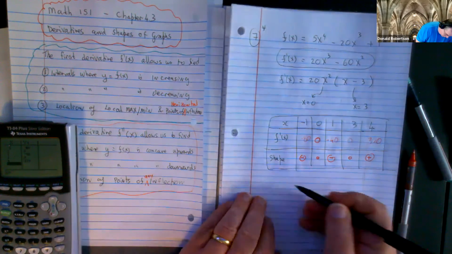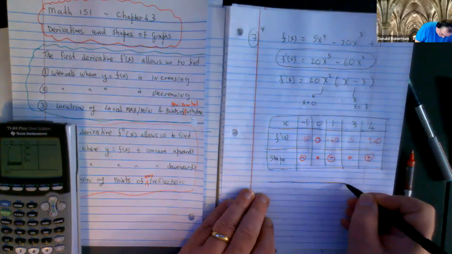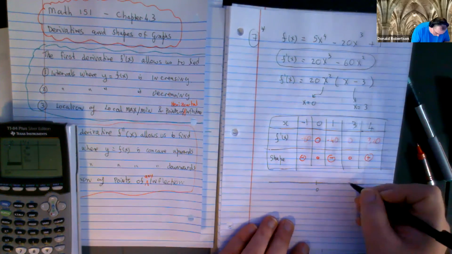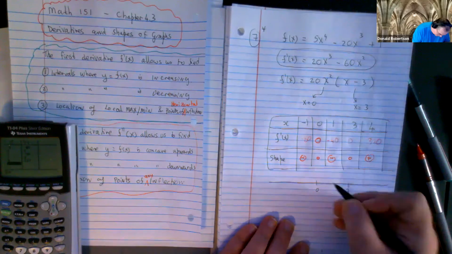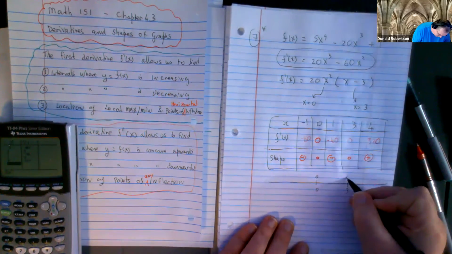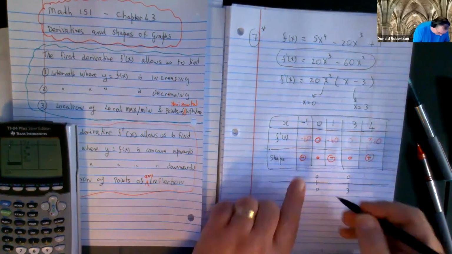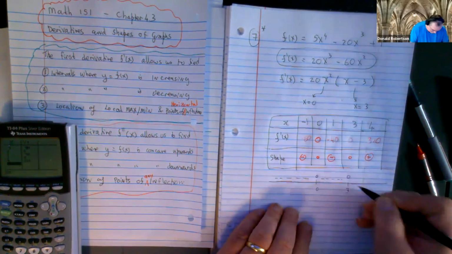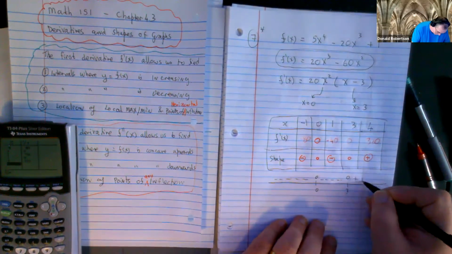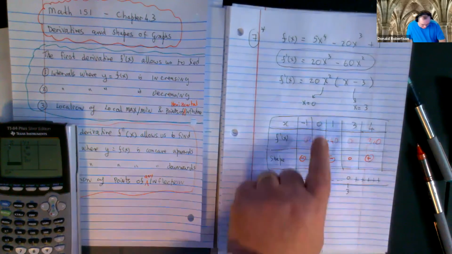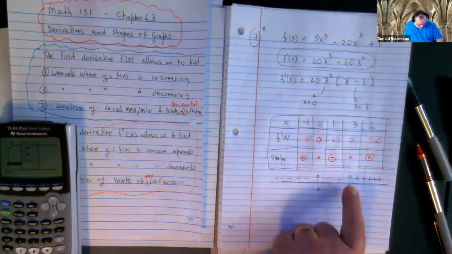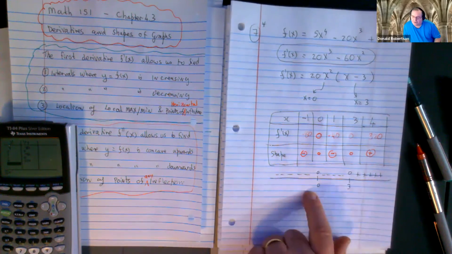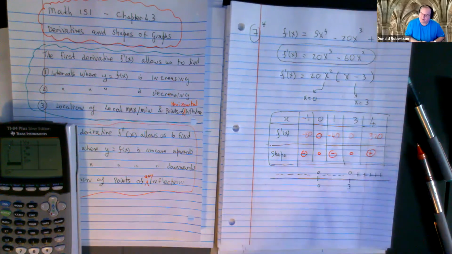I tend to draw, because I'm a visual kind of person, an extra little number line. And I put in 0, and I put in 3, and there's a 0 there and a 0 there. And this guy here is negative. This guy here is also negative. And this guy here is positive. And just to remind you, only put the critical numbers down. Don't put these other numbers because they distract you. If you've only got the critical numbers, you're more likely to pick the correct intervals.